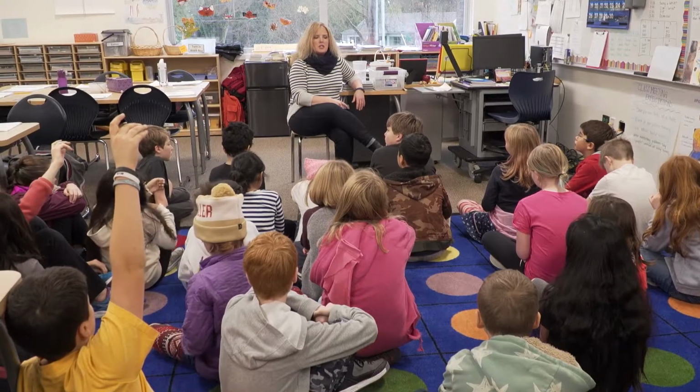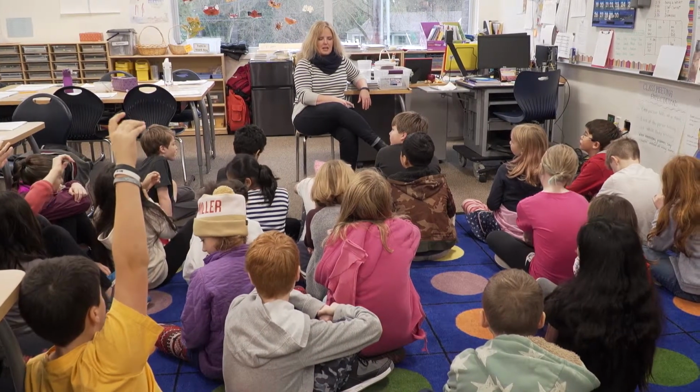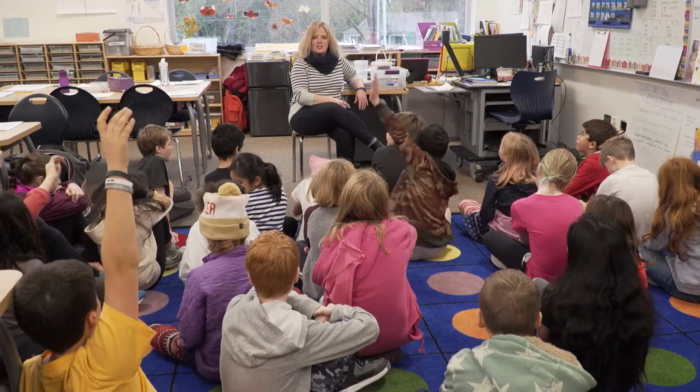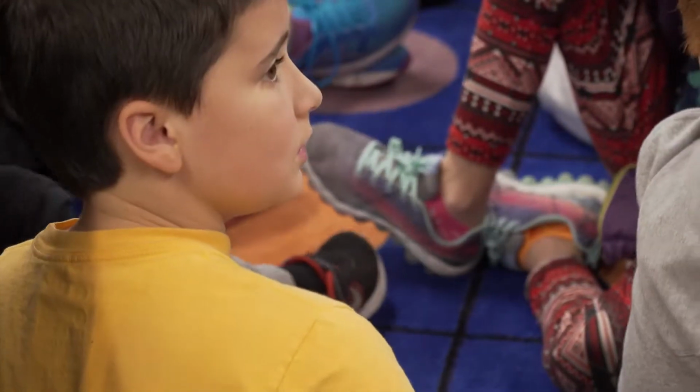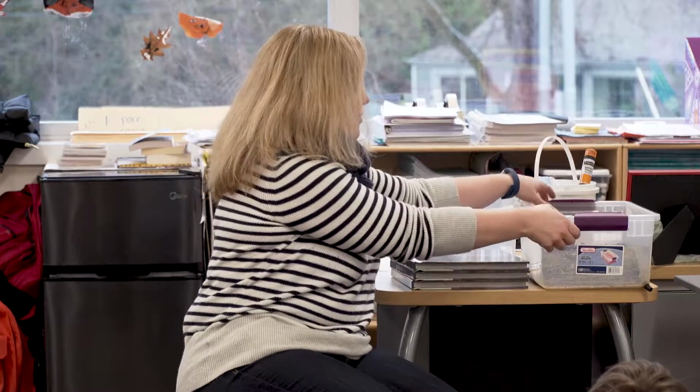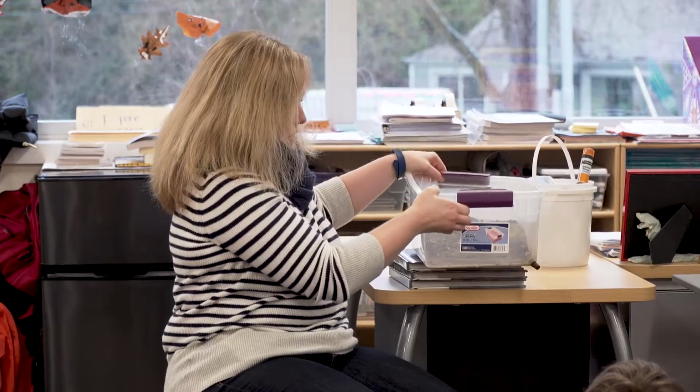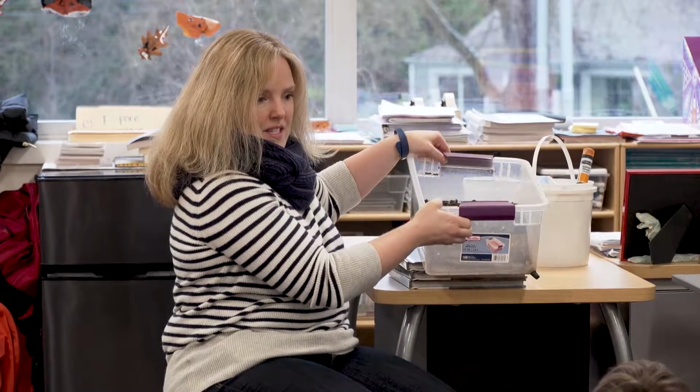What variables do you think we would need to keep the same about our investigation today? So last time we had to measure and make sure that it was 20 centimeters long and 5 centimeters high. We're going to do that same thing today. Today we've got these books and we're going to slope our hill the same way.